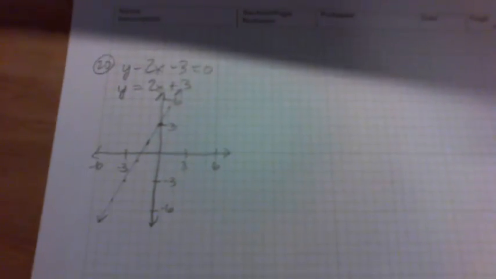If you need to use a ruler so it's nice and straight, then you need to do that. In this case I put so many points on it was easy to see it. And that's a nice graph right there. Okay, that's what we're looking for.